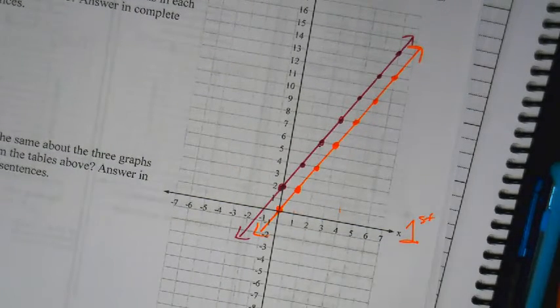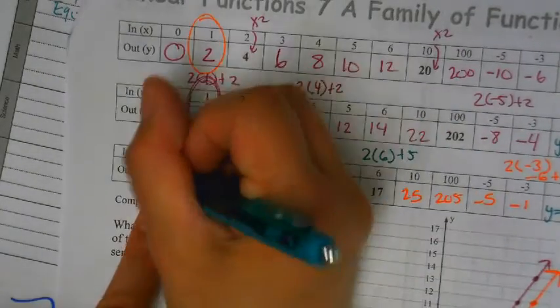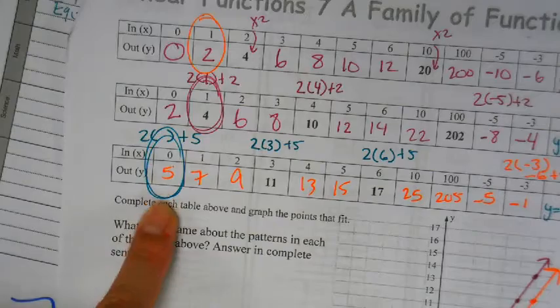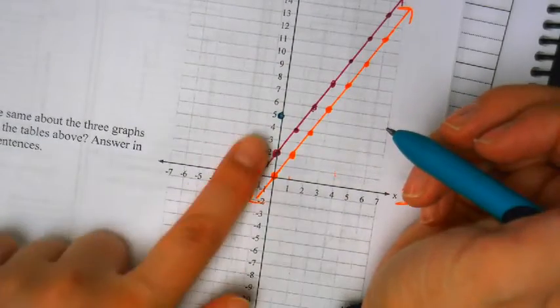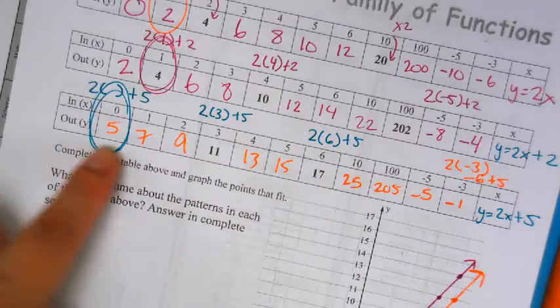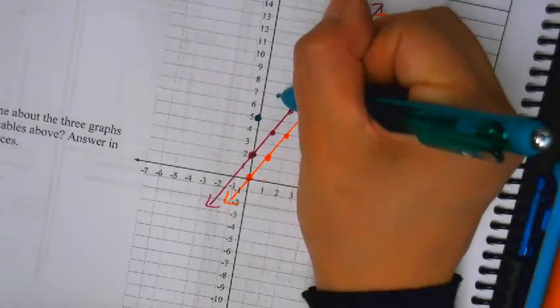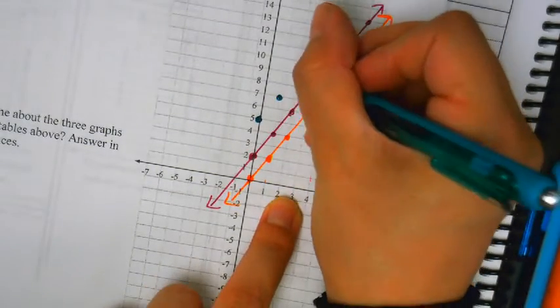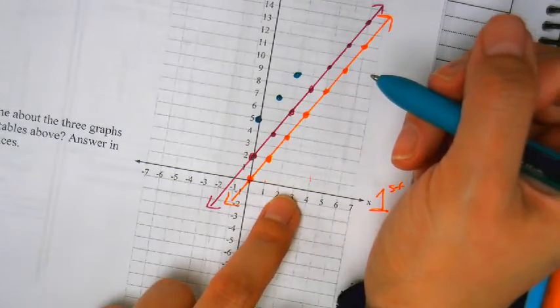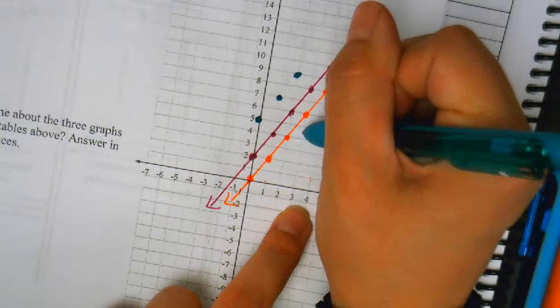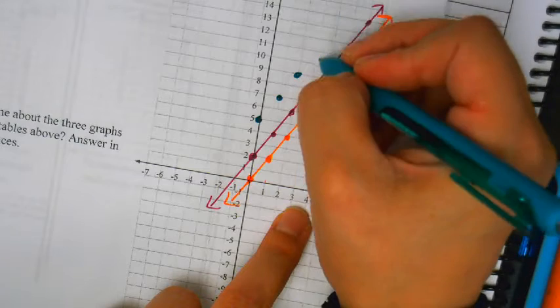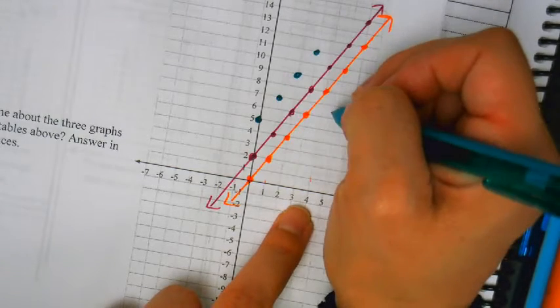All right, the last one, 0, 5. So my first dot is 0, 5. Right there, 0, 5. Then my next one is 1, 7. So 1, go up to 7. 2, 9. 3, 11. 4, 13.